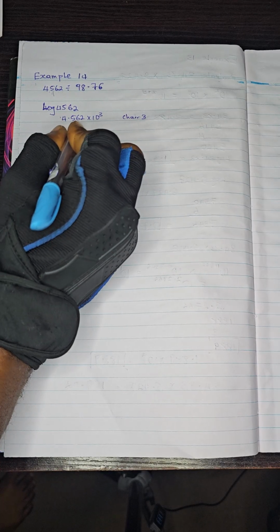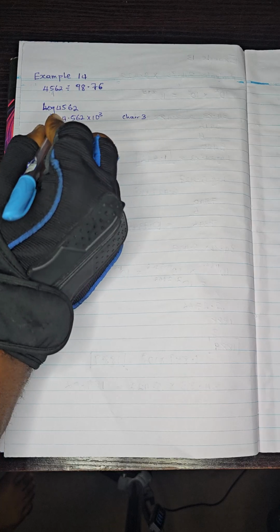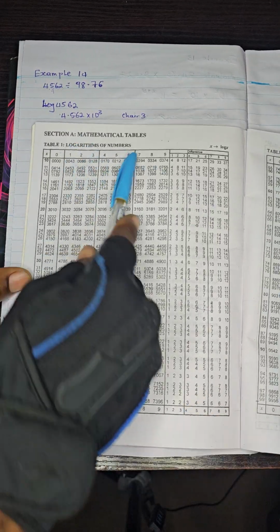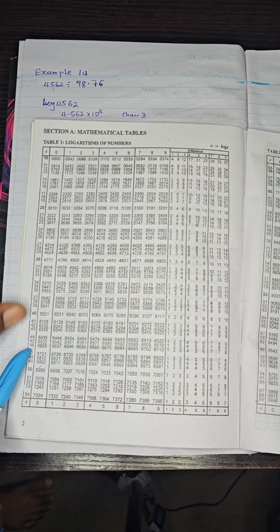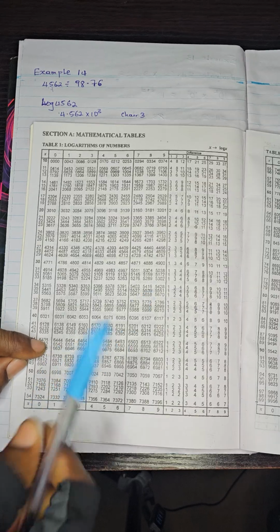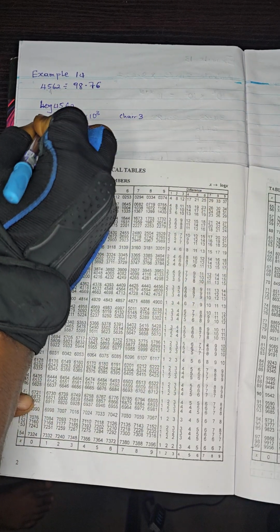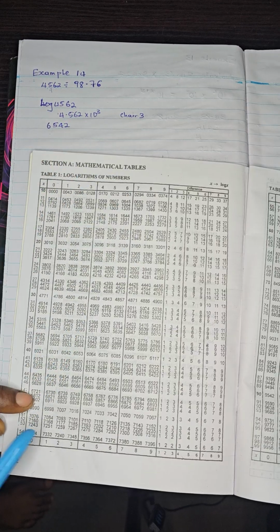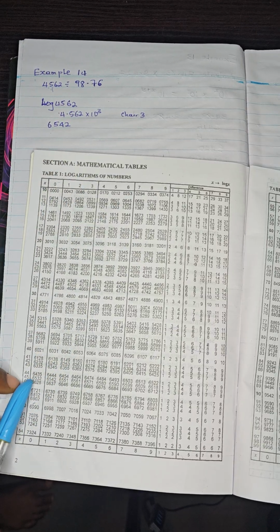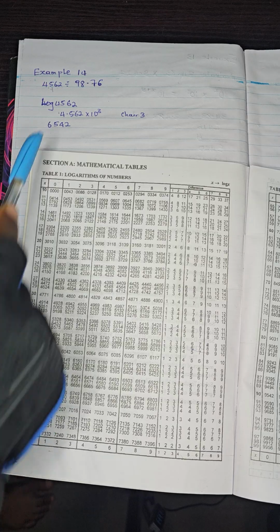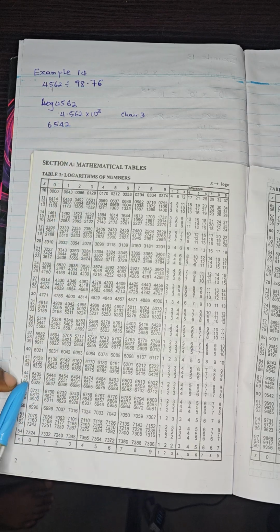Now let me solve for the mantissa. We have 45 under 6, difference 2. So this is my logarithm table. I go to 45 under 2, that's 6542. I think I made a mistake.